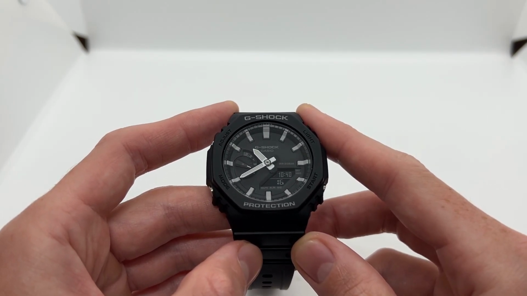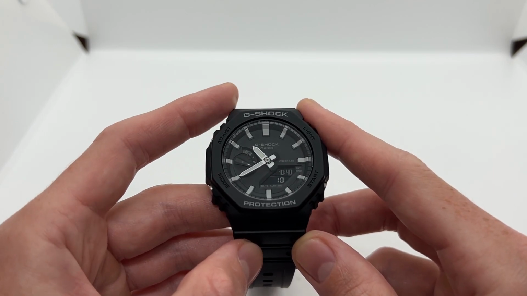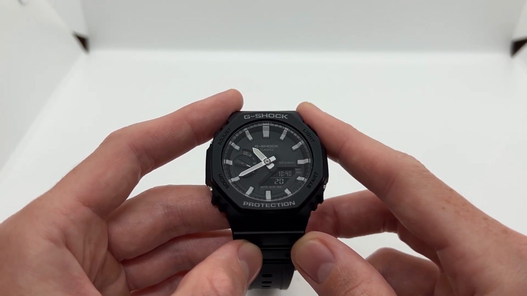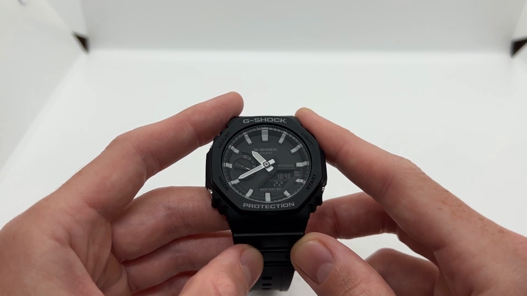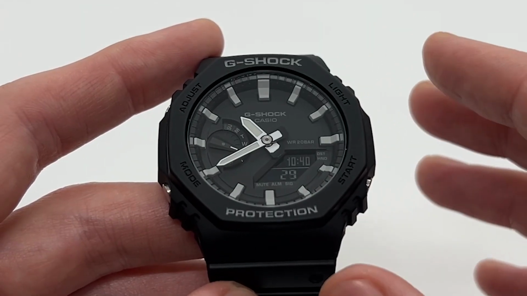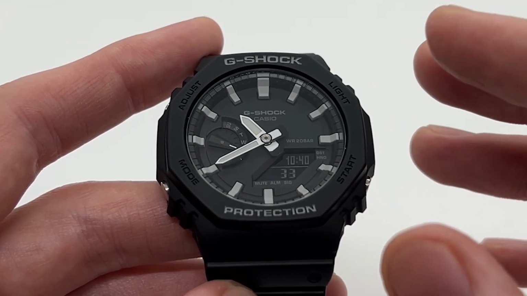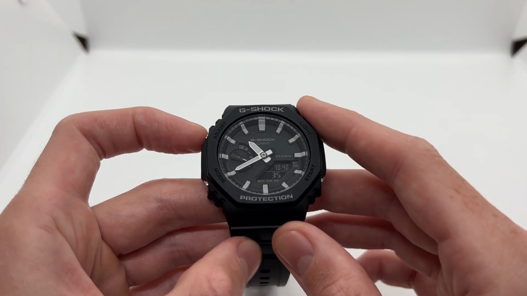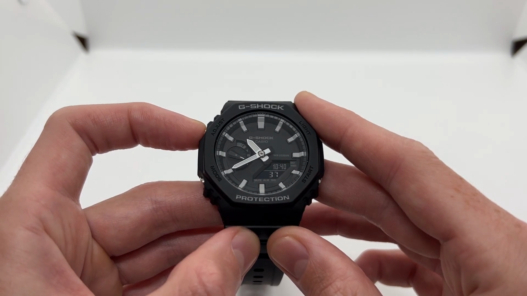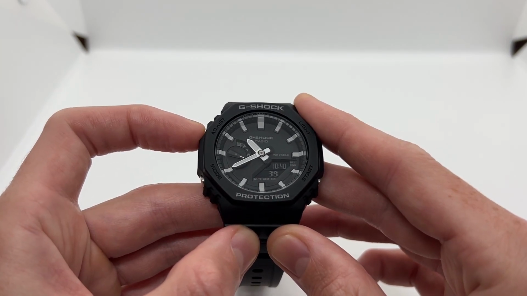Today I'm going to show you how to select the home city on your Casio G-Shock GA-2100, so the Casioak. This is going to work for all variations that have the module 5611. So guys, the first thing that you want to do is to press and hold the adjust button for around 3 seconds.